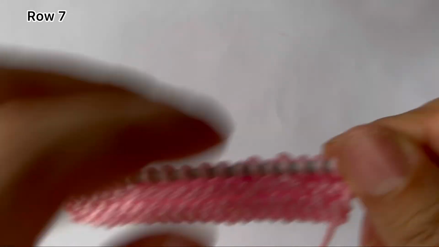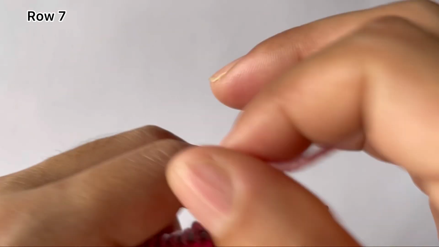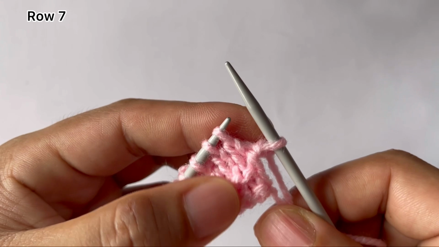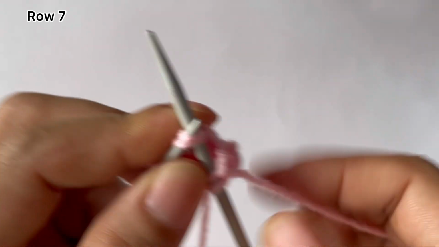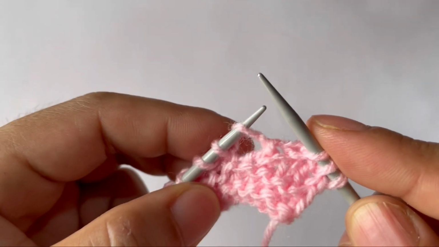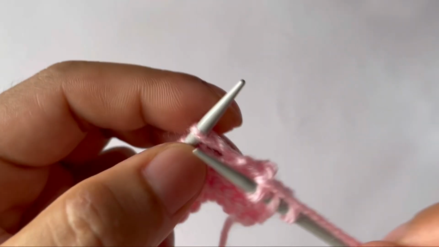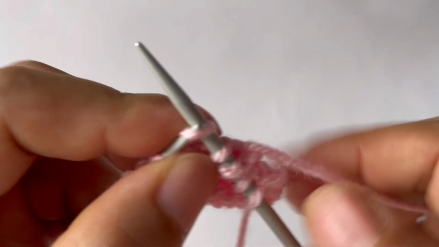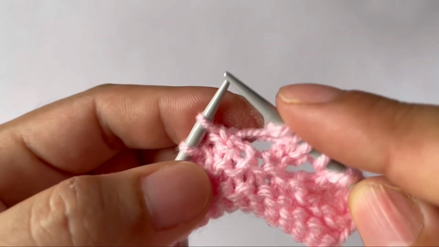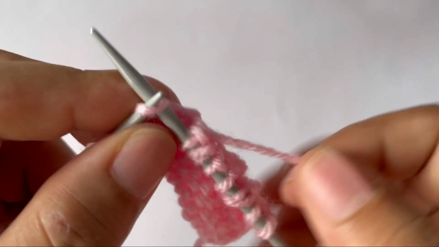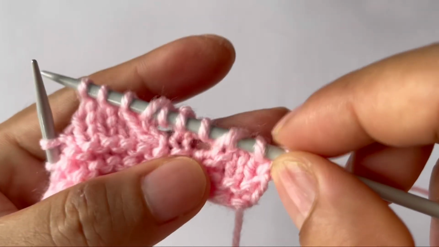Row 7. Knit the first stitch through the back loop, and then start the repeat from here. Knit 1, knit 2 together, yarn over, knit 3, 1 2 3, yarn over, SSK, and knit 2. That's the repeat from here to here.